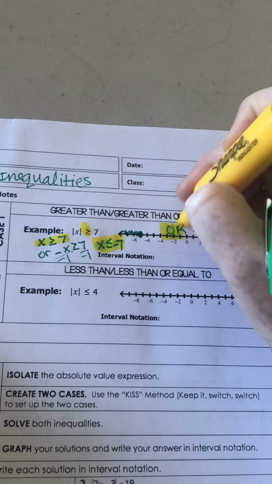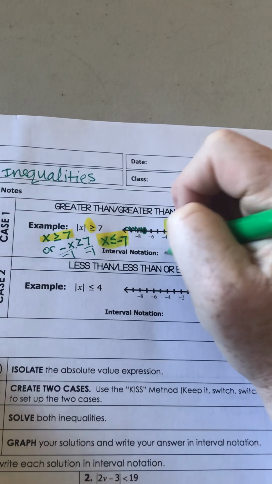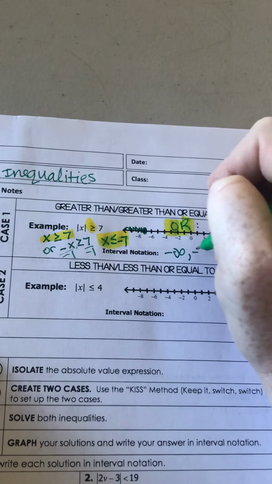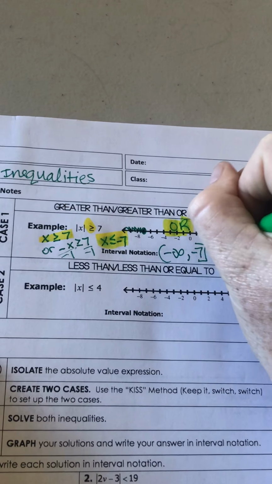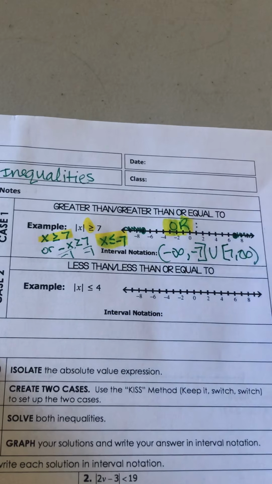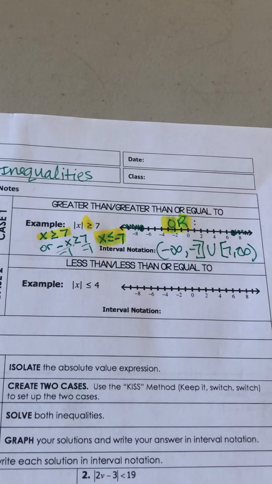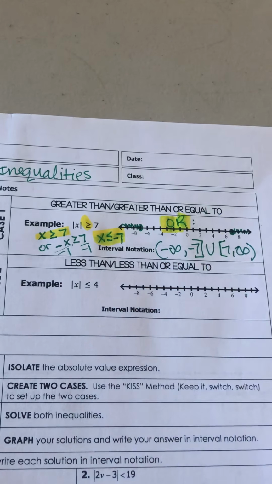It's shaded on the outside. And its interval notation is -infinity to -7 union 7 to infinity. Okay? So for the most part, when you start with a greater than, you're going to get an or inequality. Okay?